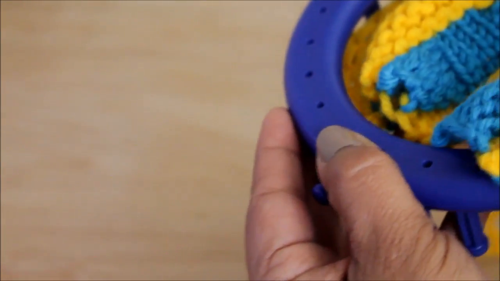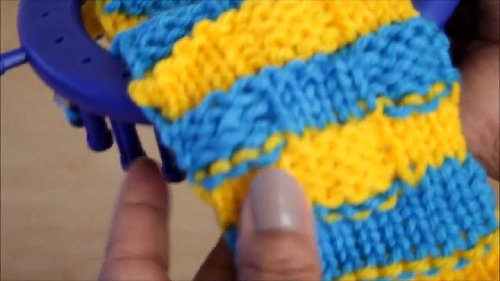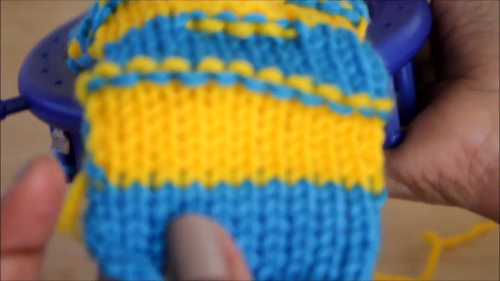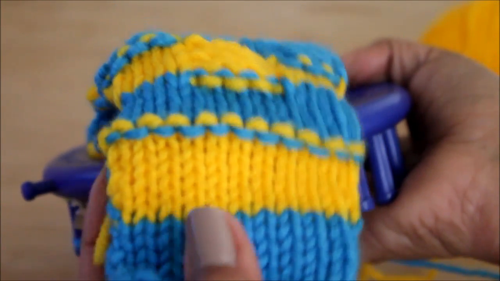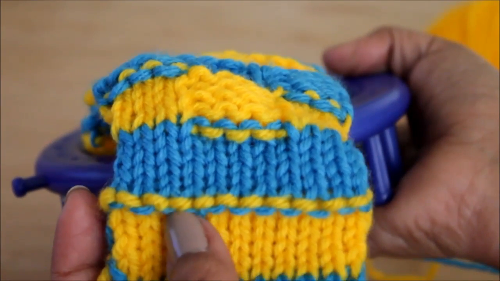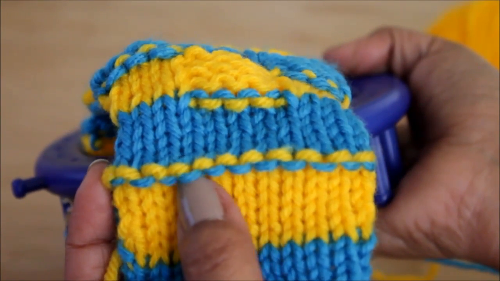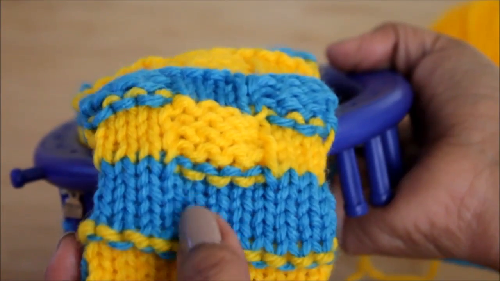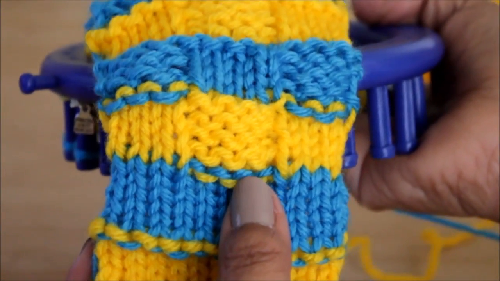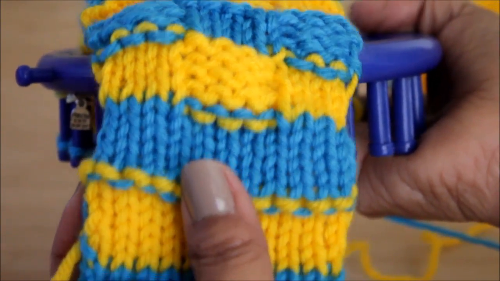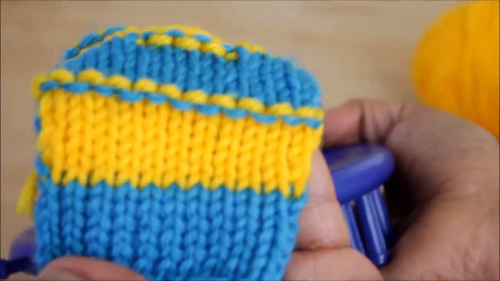Alright, say you want to create a stripe fabric, but you want to add knits and purls. Well, when you do that, these dashes appear, and sometimes you want them and sometimes you don't. So let's look at these a little bit at a time and show you what's happening.